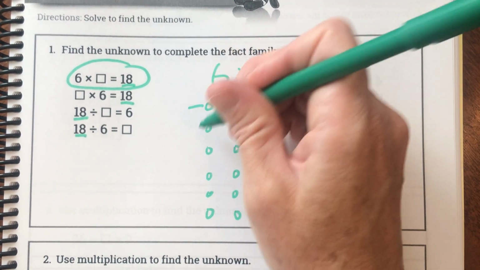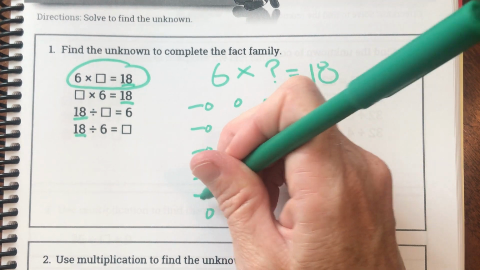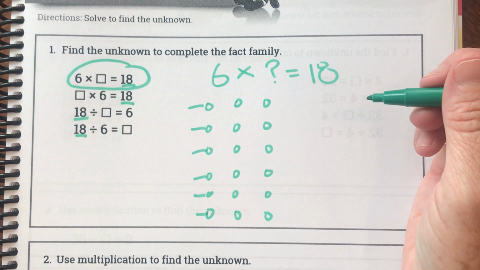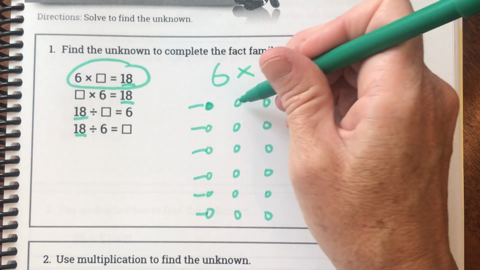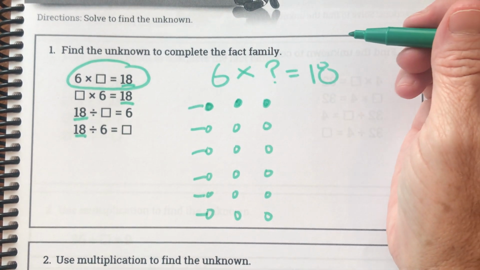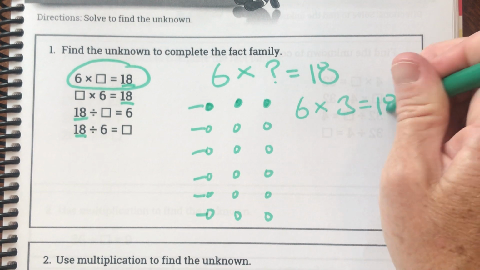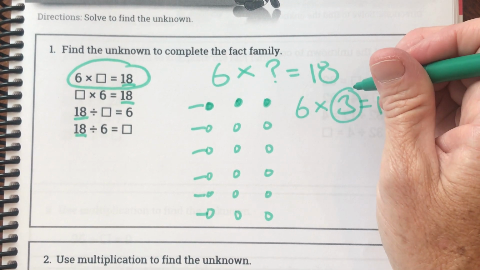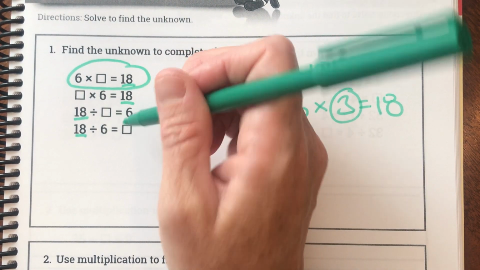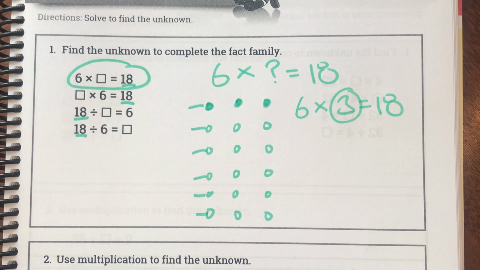So I have my 6 groups. And how many is in each group? 1, 2, 3. So my missing number for this fact is 3, which means my missing number for every fact in that fact family is 3.